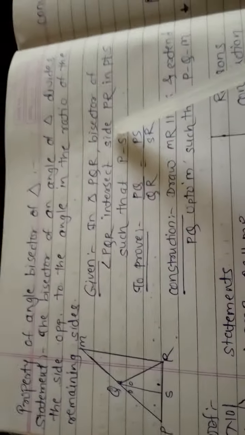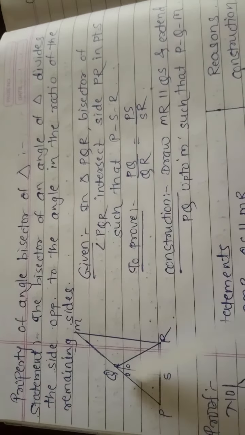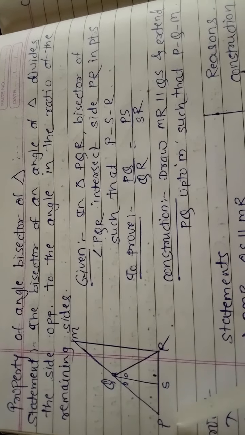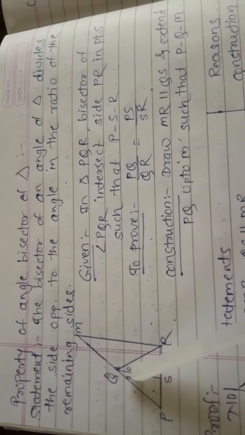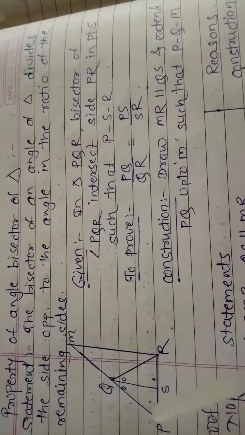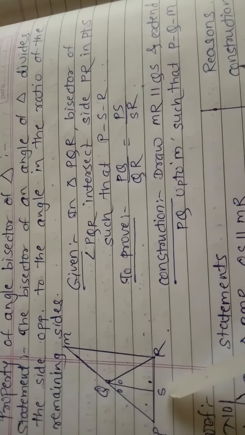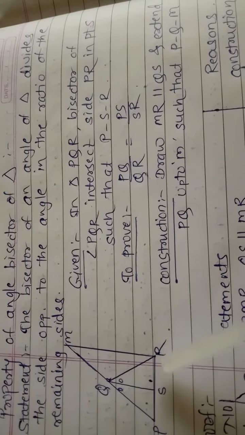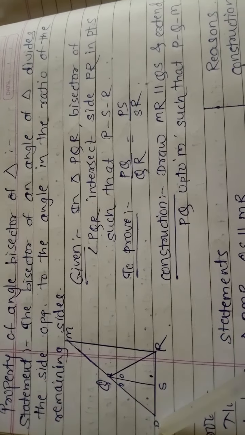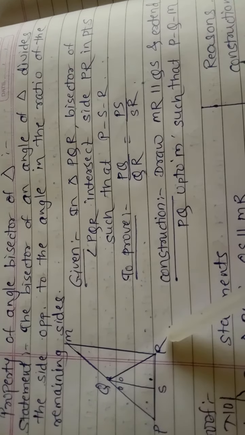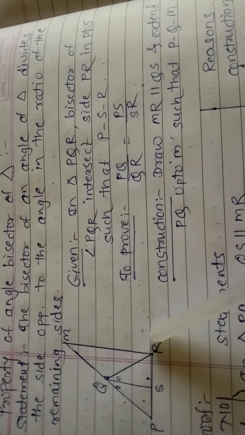So what are we given? In triangle PQR, the bisector of the angle PQR. Bisector means QS is the bisector. It intersects PR at point S such that P-S-R, and we have to prove that, see again, PQ upon QR is equal to PS upon SR.